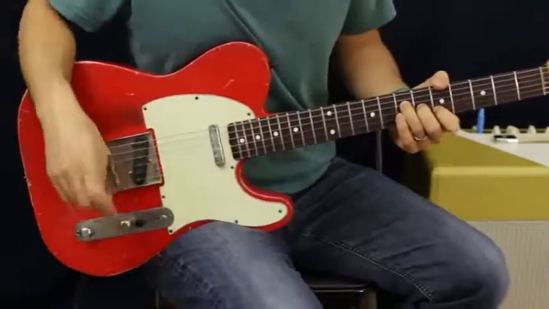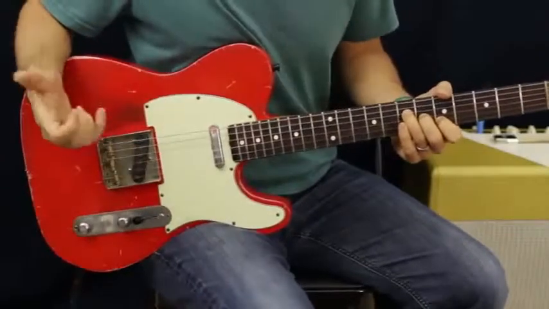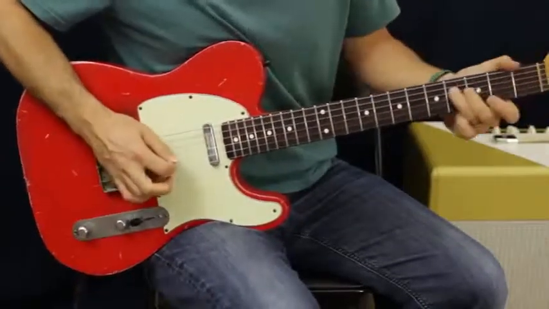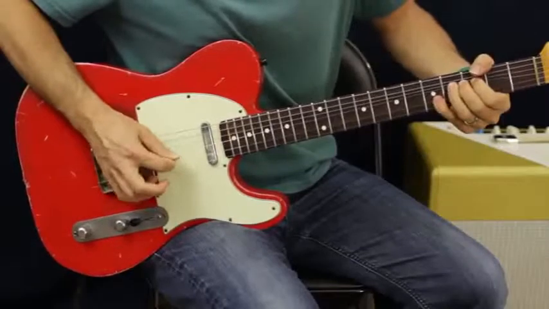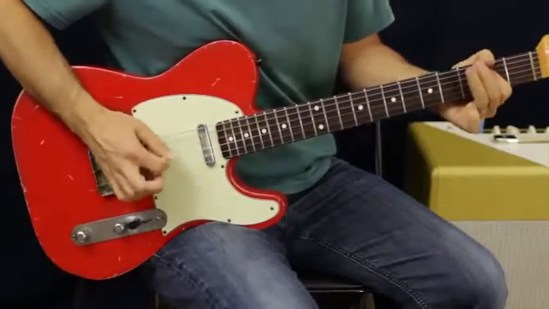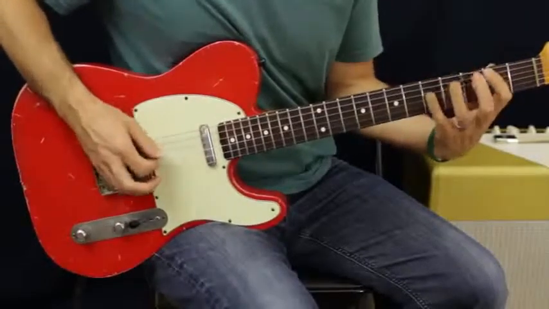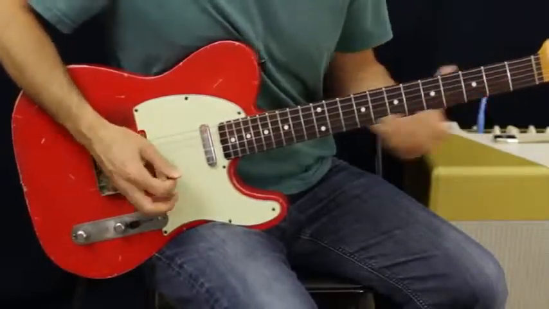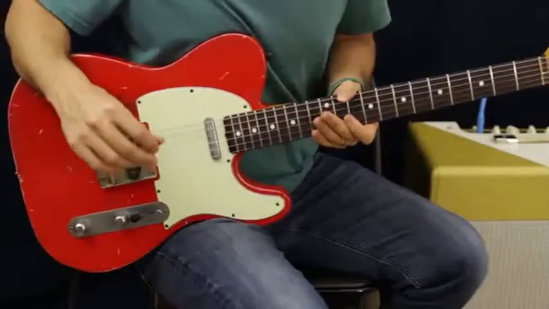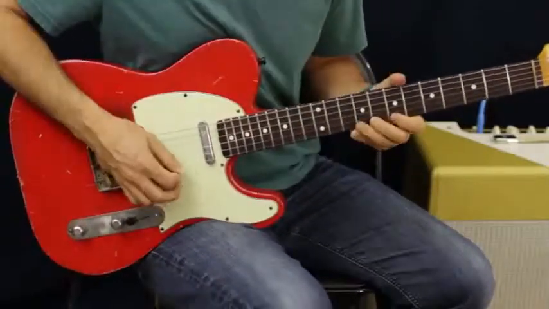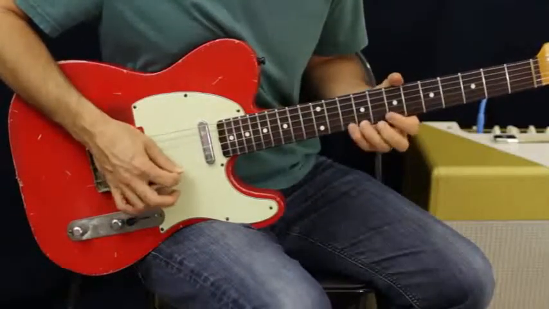What we can do is use a few things. We can do A major. That's just basically that pentatonic position right there, right? First position. That would be A major. Now, on the E string, you would go 7, 9, 10.